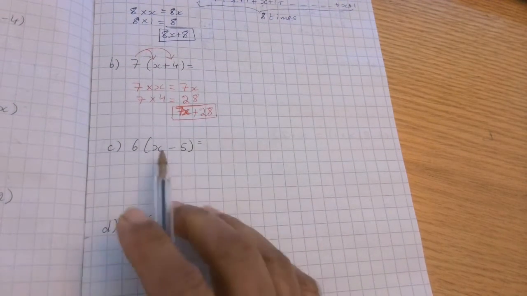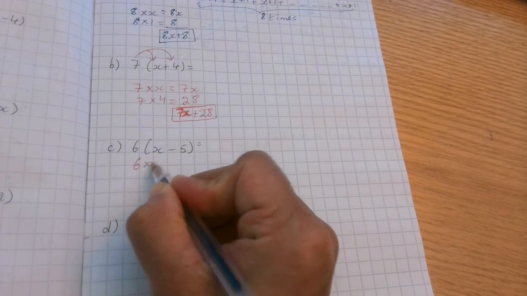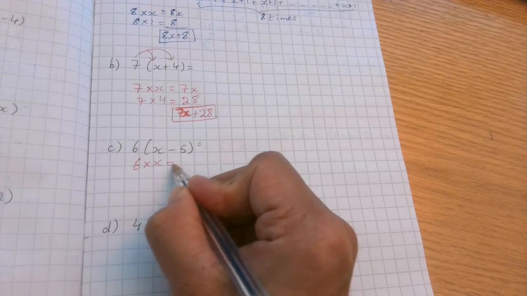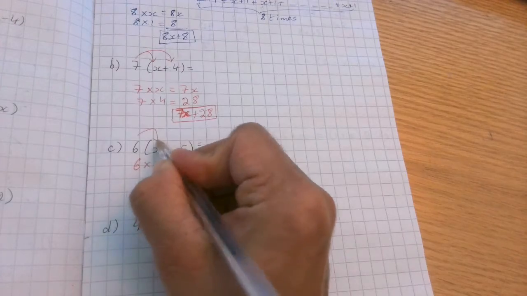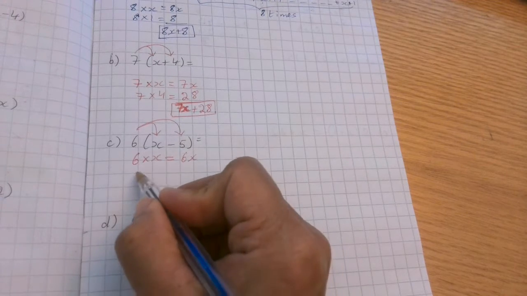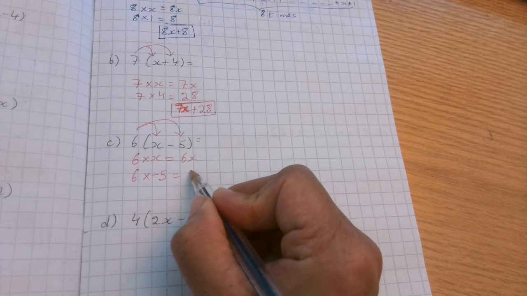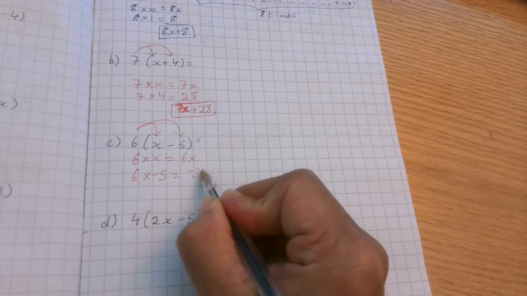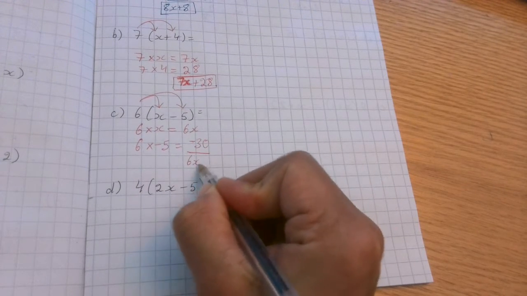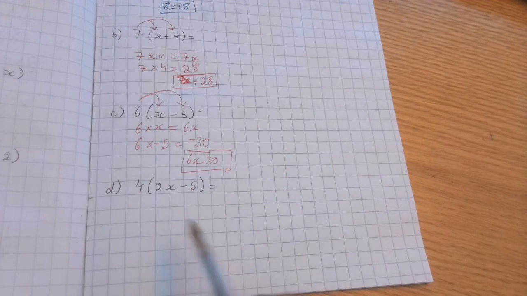Let's have a look at the one which has got takeaway sign. We do 6 times x as we did earlier, and then that means it's 6x, 6 times x, okay? And then I have to multiply the second number out as well. So it is 6 times negative 5. Now 6 times 5 is 30, so 6 times negative 5 is negative 30. When you add it, you get 6x minus 30. That's your answer.